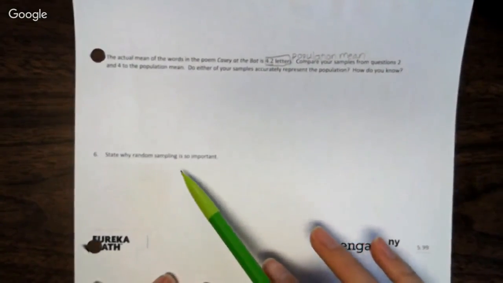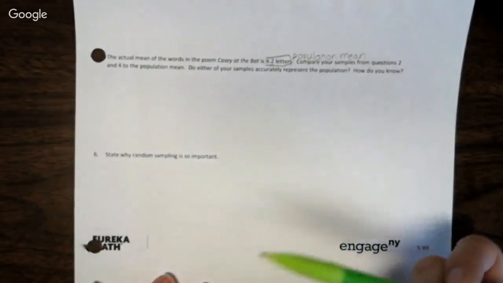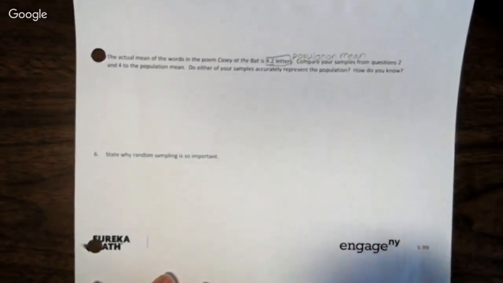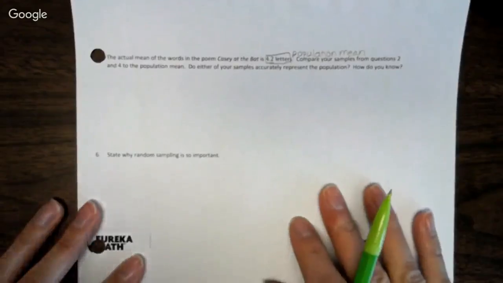State why random sampling is so important. Well, random sampling is so important because you want every word to have the same chance of being picked.